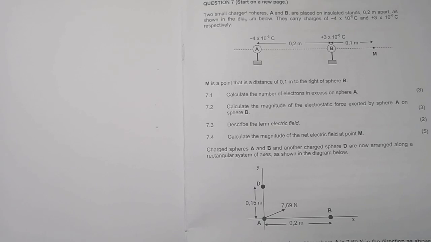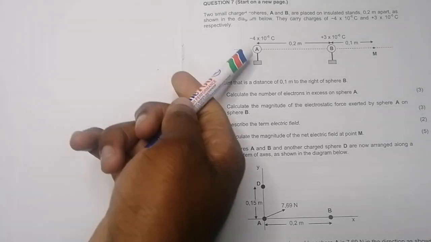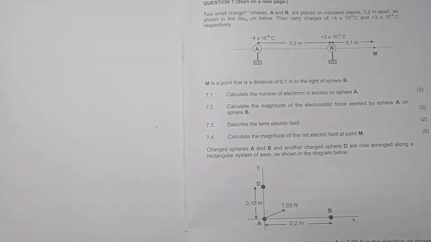For a positive charge, it means we've got an excess of protons, or you can look at it as a deficiency of electrons, because we mostly assume electrons to be the ones that move. So here there's an excess of electrons and there's a deficiency of electrons.